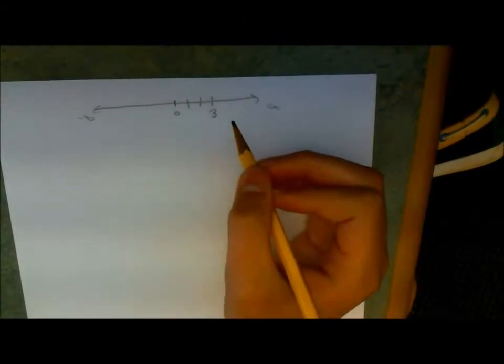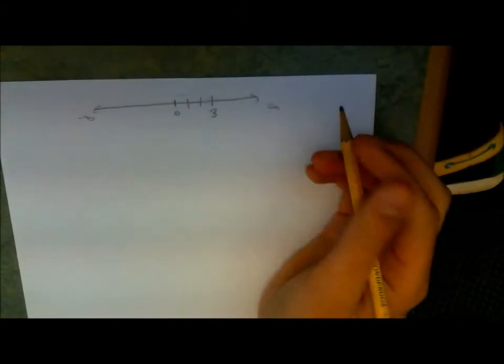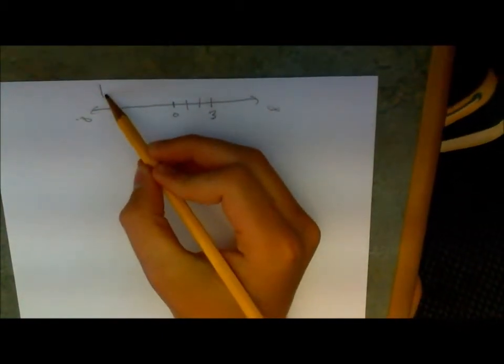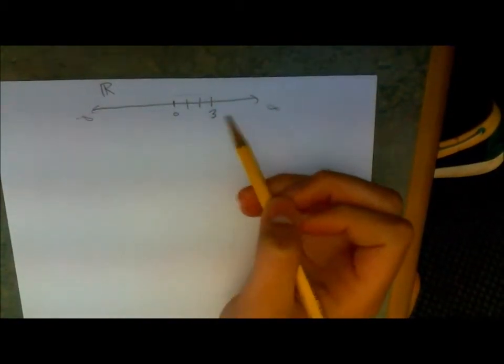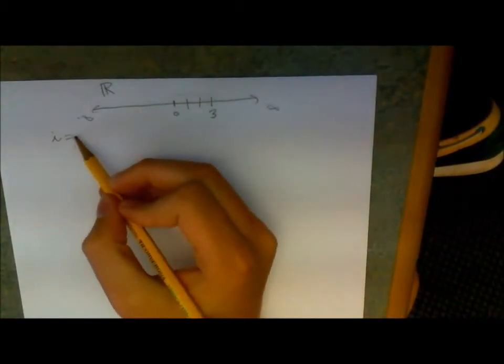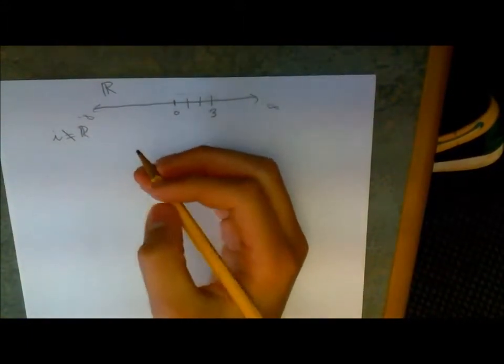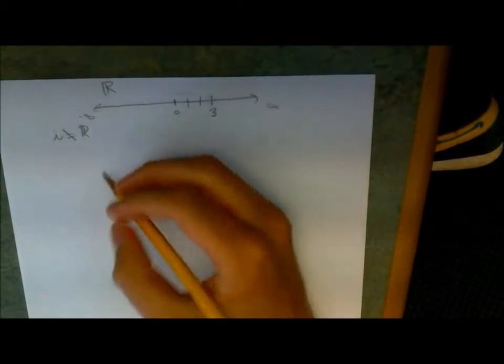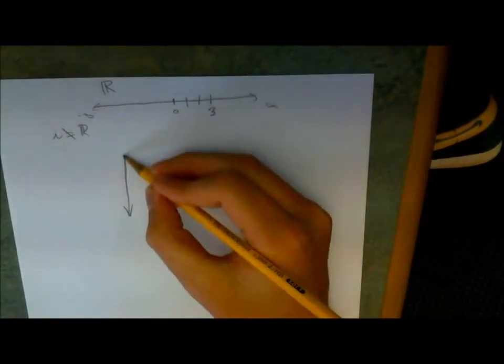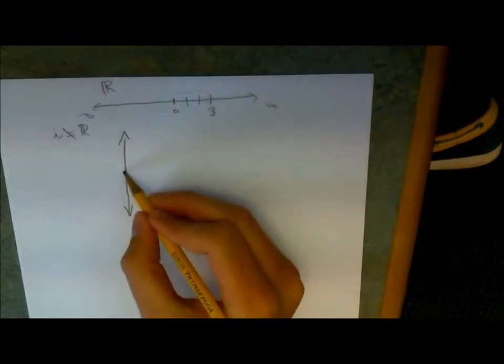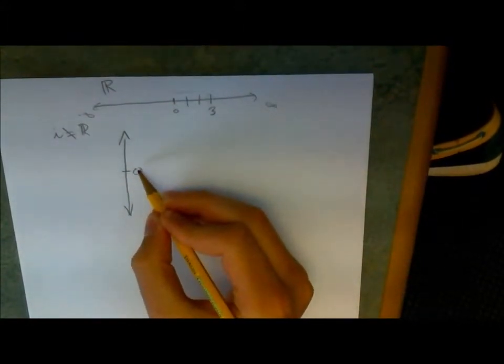But how would you graph something like i on this line? It can't work, because this is the real number line. That means only real numbers can be on this. As we know, i is not a real number. It's imaginary. So, there's a whole new axis for i. It's called the imaginary axis. So, this would be at 0 for the imaginary axis.